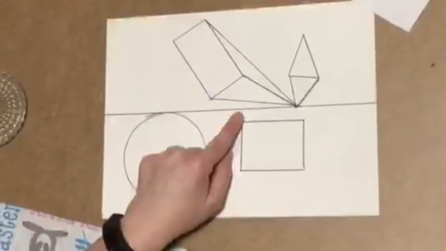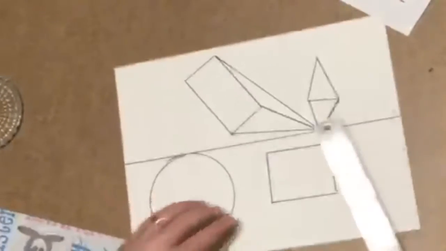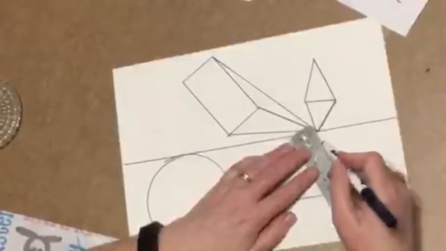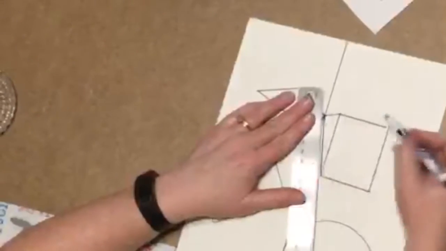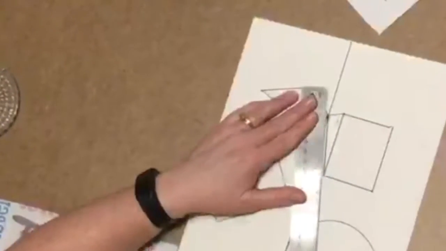So those two objects look like they're coming out of the vanishing point. I've got a small square here. And these lines I don't want to go through my object.